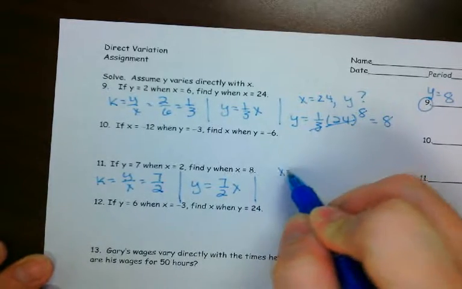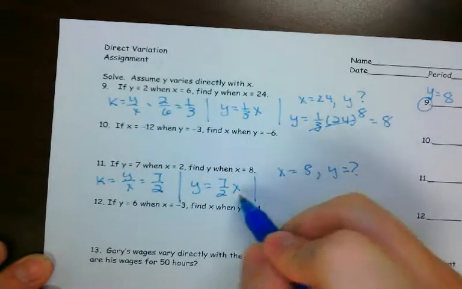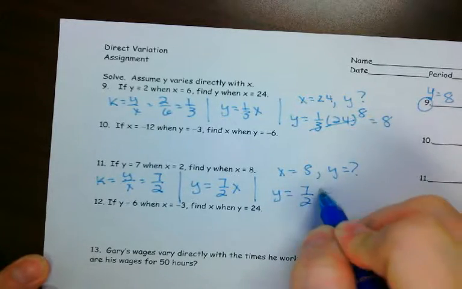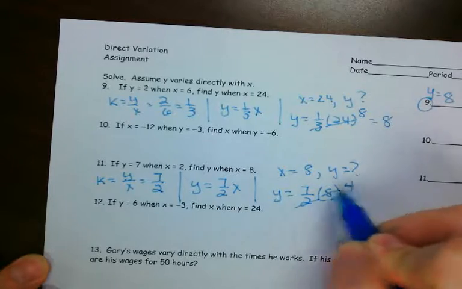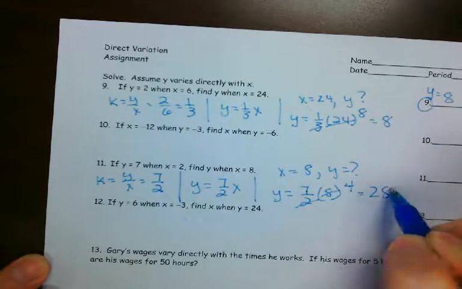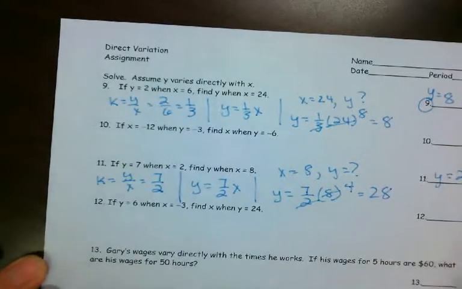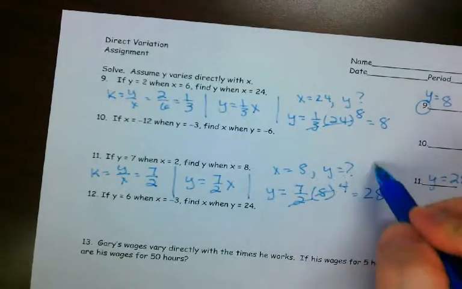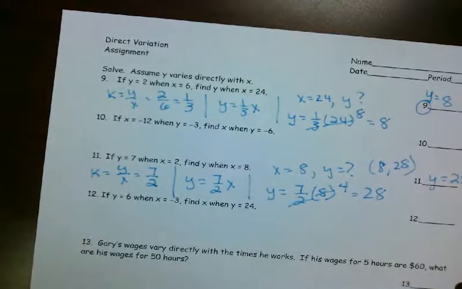And now I'm saying, if x equals 8, what does y equal? Okay, so we're just going to plug 8 into this rule and solve for it. So y equals 7/2 times 8. Well, I know 2 goes into 8 4 times. 4 times 7 equals 28. So for number 11, you would say y equals 28. And if I needed to plot those points on a graph, I could plot the ordered pair 8, 28. Okay, bless you. Okay. Are we okay?